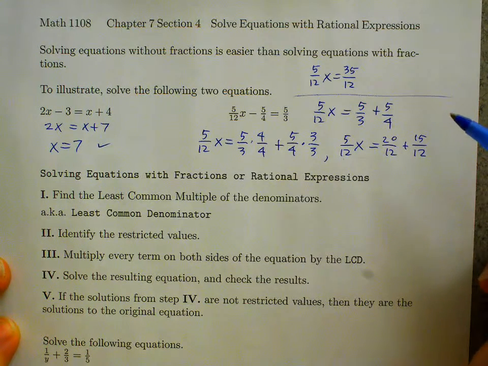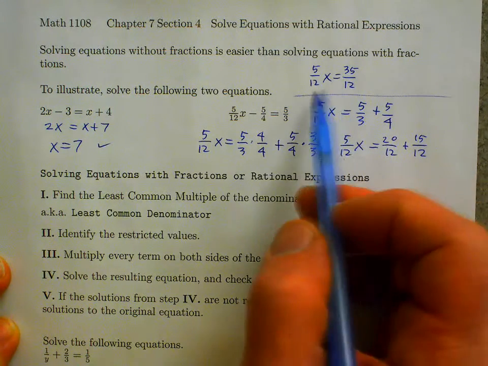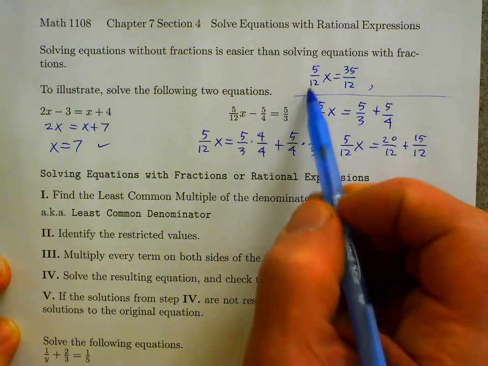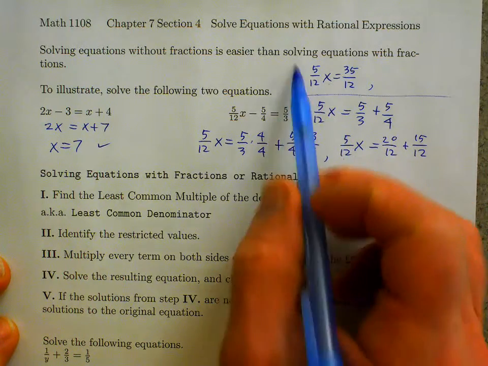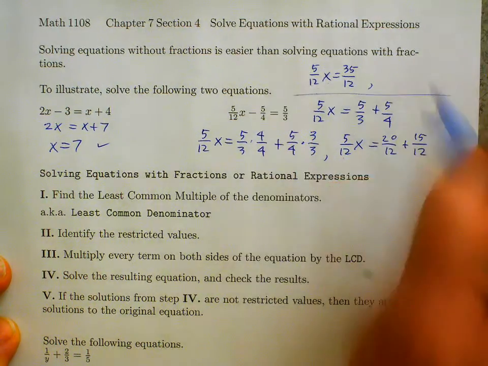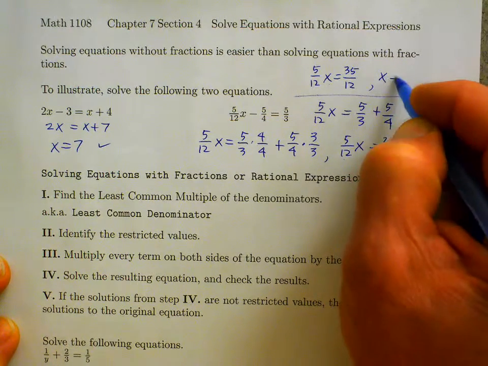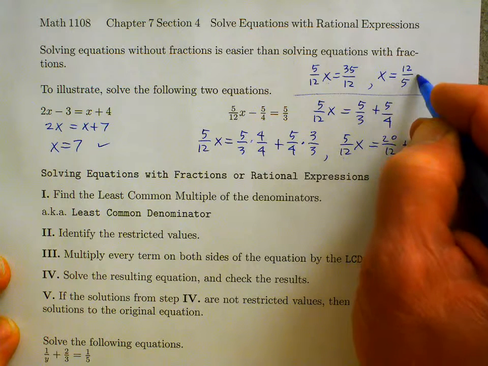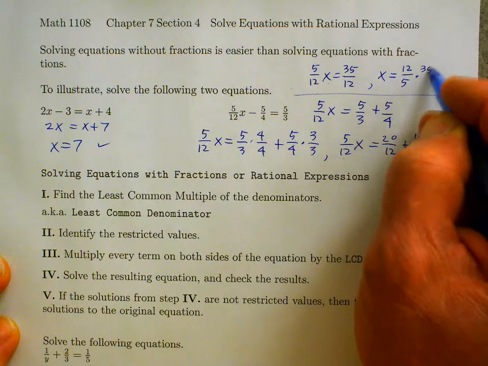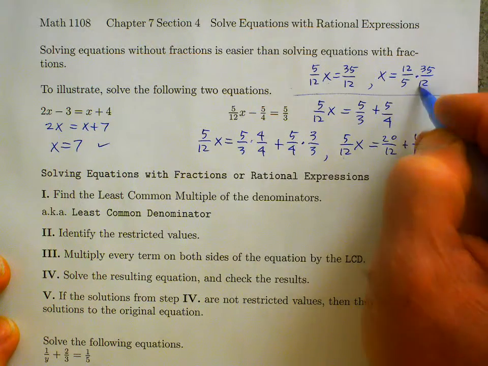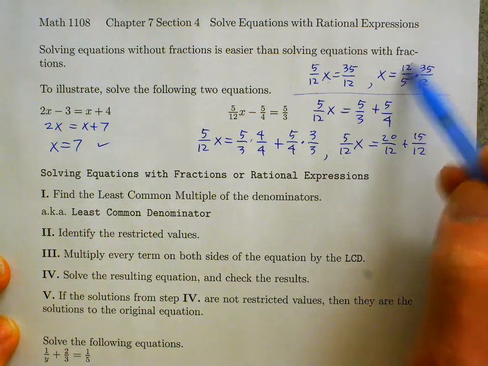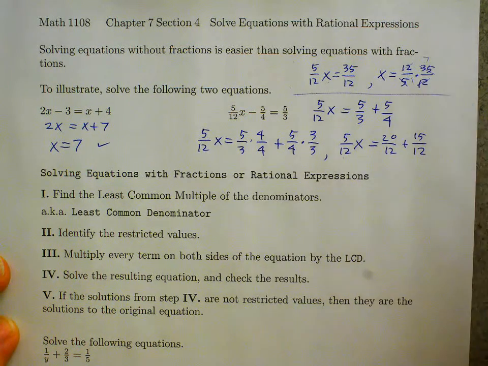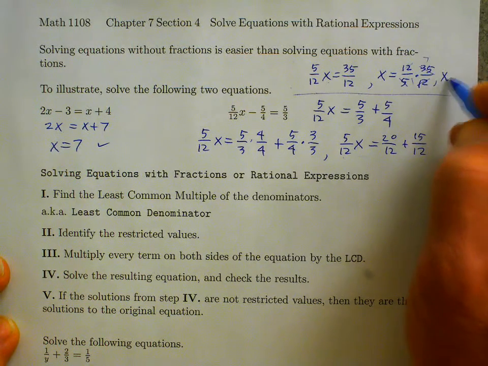We can multiply both sides by the reciprocal of 5/12. So when we multiply 5/12 times x by 12/5, we're just going to get 1x. And then on the right-hand side, multiply 12/5 times 35/12. And then 12 divided by 12 is 1. 5 goes into 5 once and into 35 7 times. So we get x equals 7.